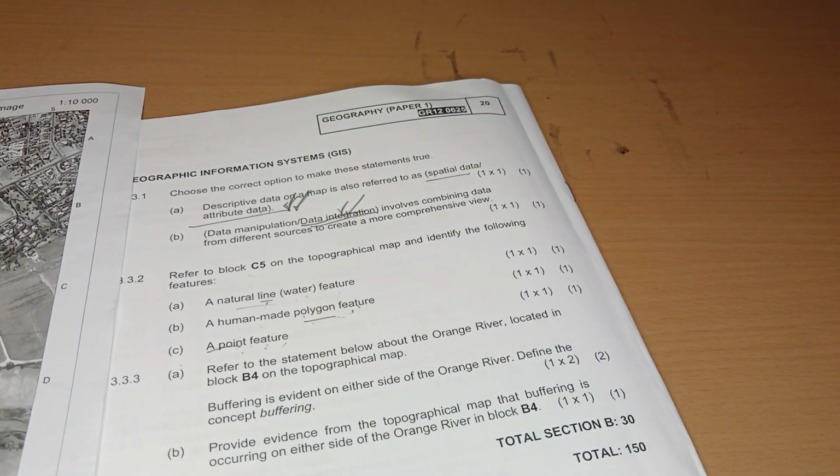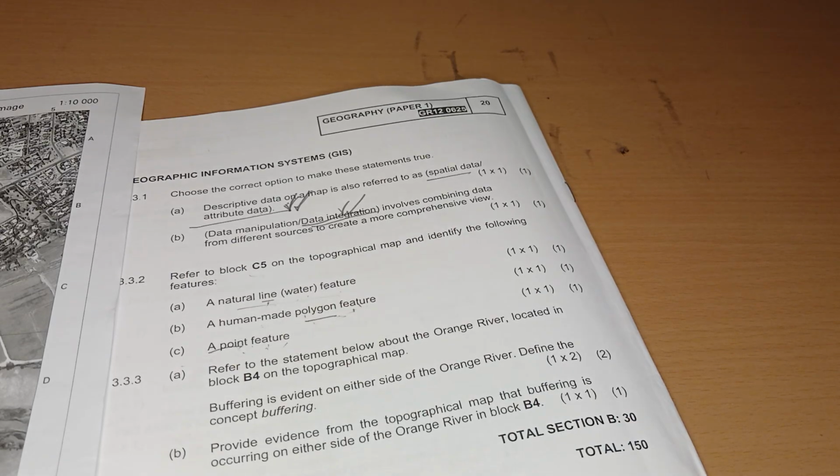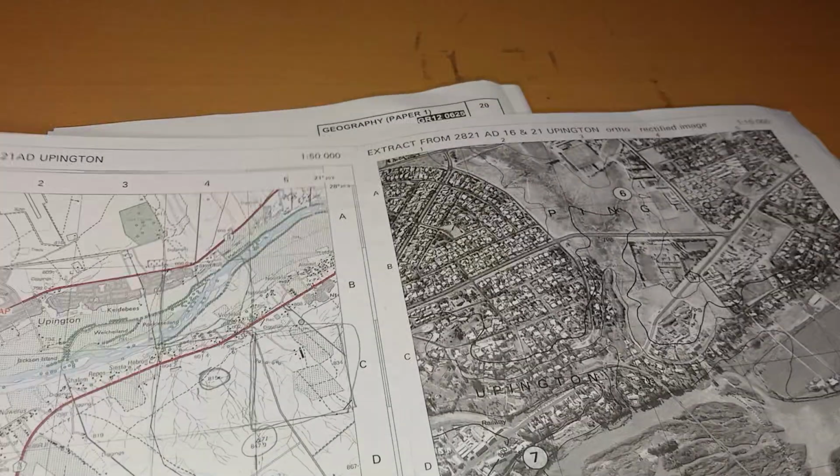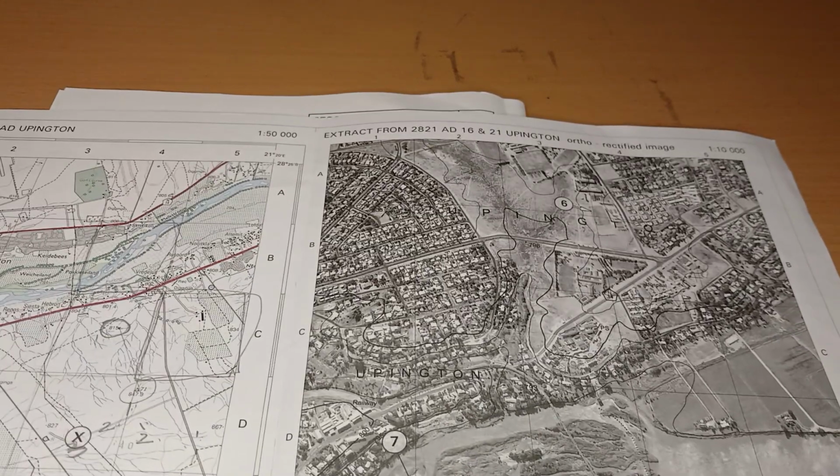So that's what we are going to do. We are identifying the different types of vector data. That is your line, your point, and your area or polygon. So from what we have here, a natural line feature. Remember, we've said that our data is divided into line, point, and area symbols.